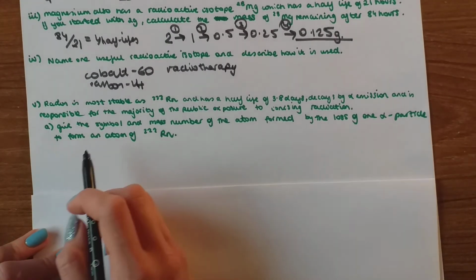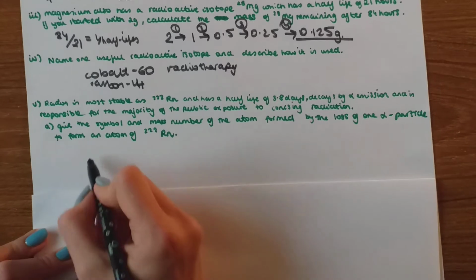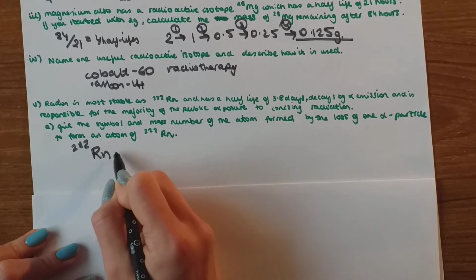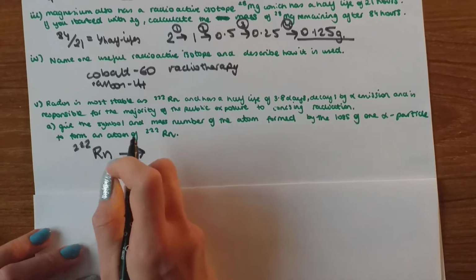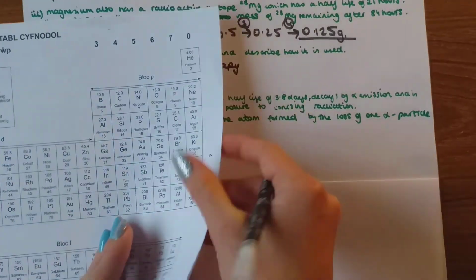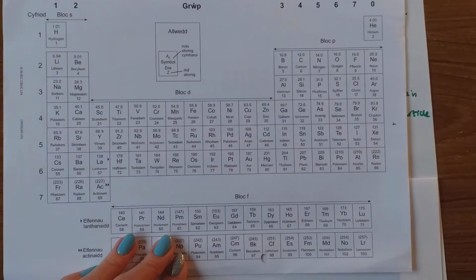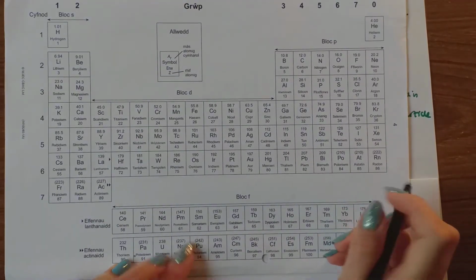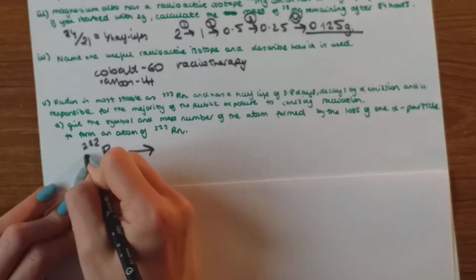So we know that Rn-222 is our starting element, and looking at the periodic table, we know that the atomic number of Rn is 86. So we're going to write this down.